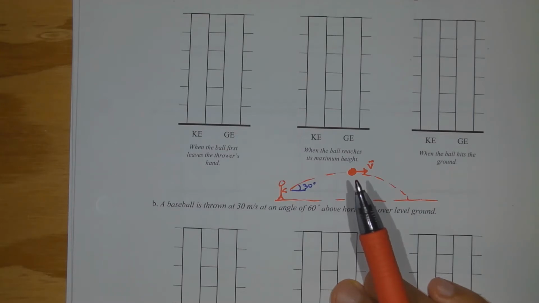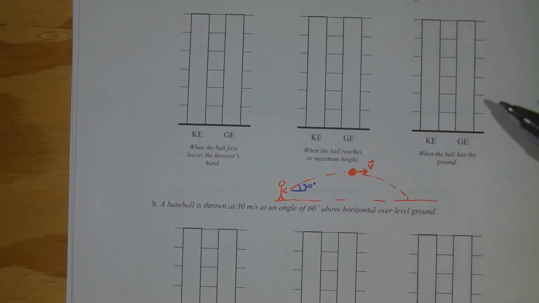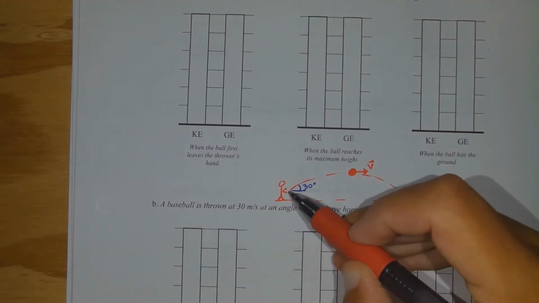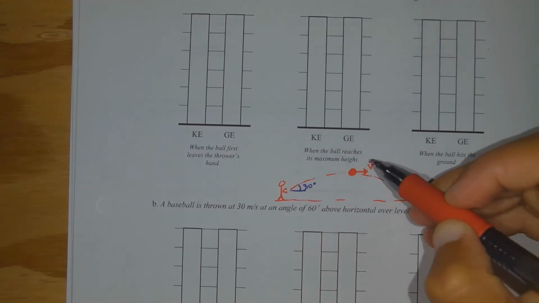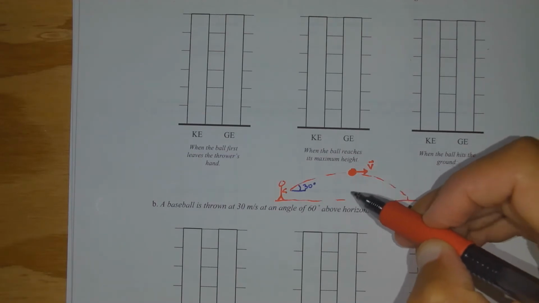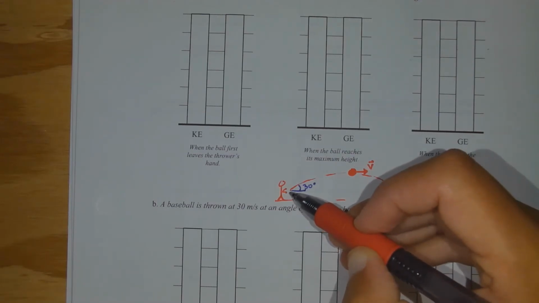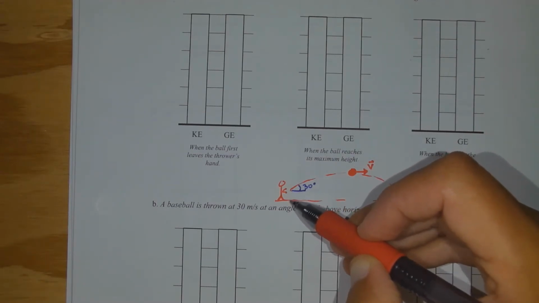So first of all, when we do the three sets of bar graphs here, let's pretend that when the ball leaves the thrower's hand, that's really at ground level. If the height of the ball is really large compared to the distance between the thrower's hand and the ground, then that is a valid approximation to make.